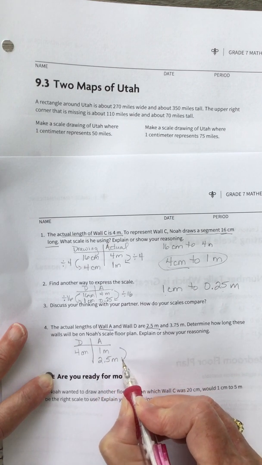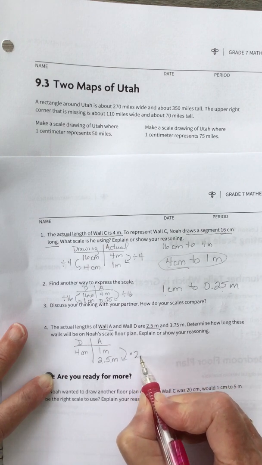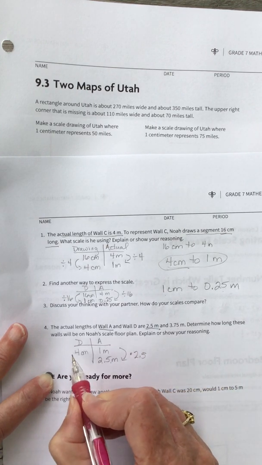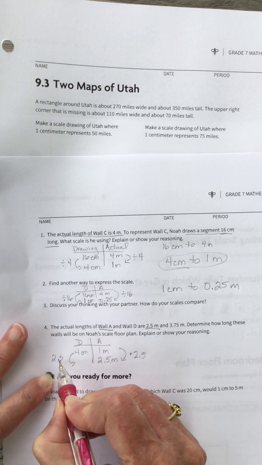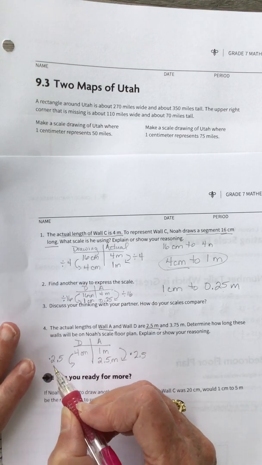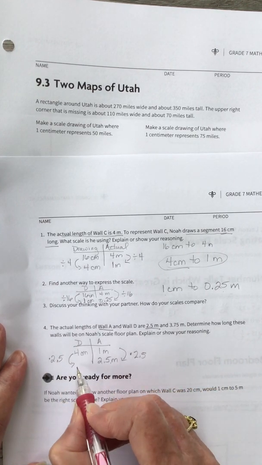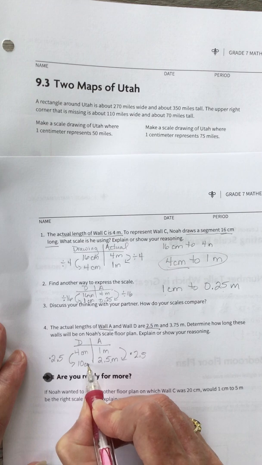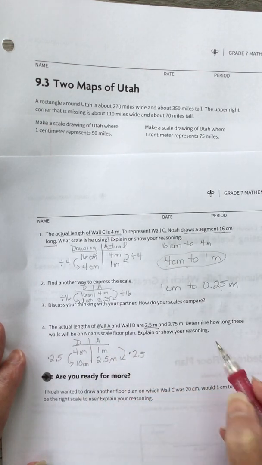Now I'm going to look at this and say, how do I get from here to here? Well, I can multiply it by 2.5. If I multiply that side by 2.5, I have to multiply this side by 2.5, and that will give me 10 centimeters. So on the drawing, wall A would be 10 centimeters.